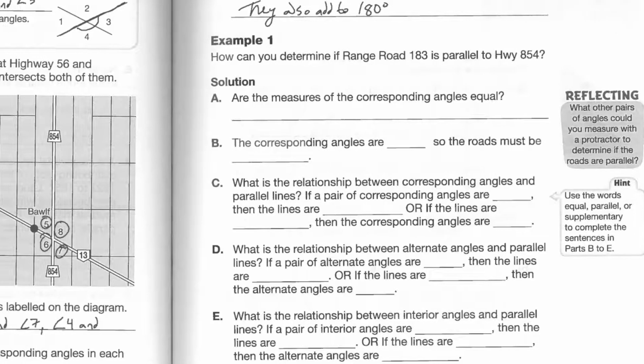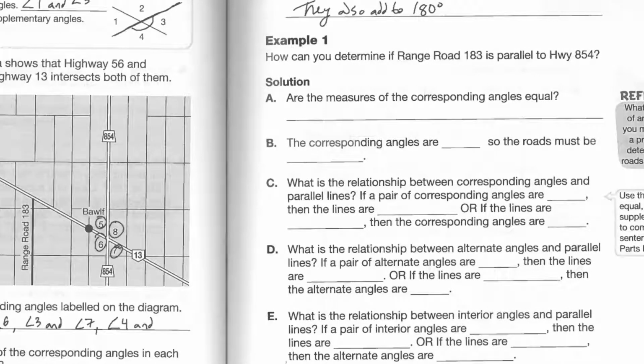So if I measure this angle here and this angle here, my corresponding angles, which are going to be 7 and 6, I find out that yes, they are equal. The corresponding angles are equal, so the roads must be parallel.